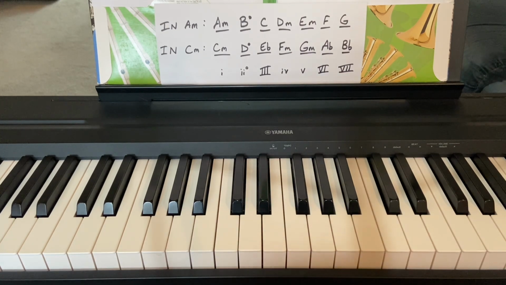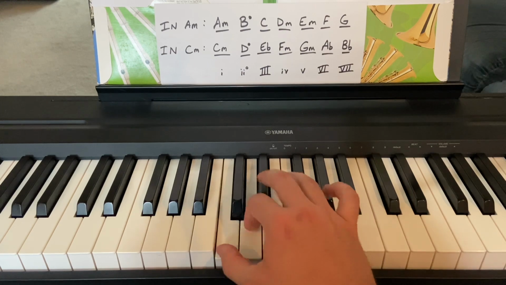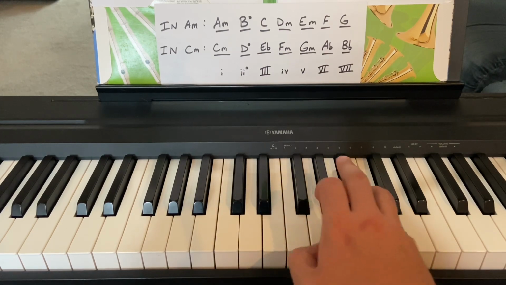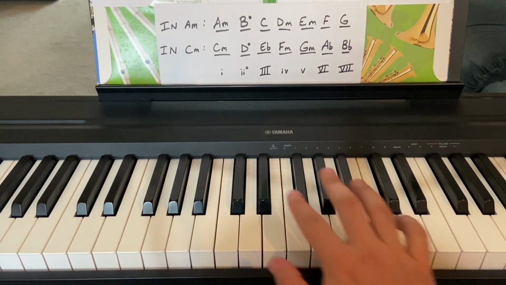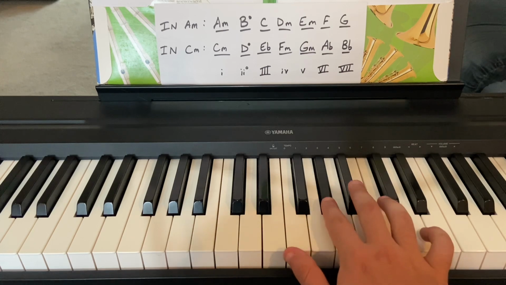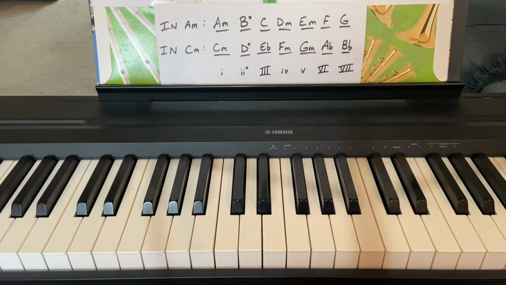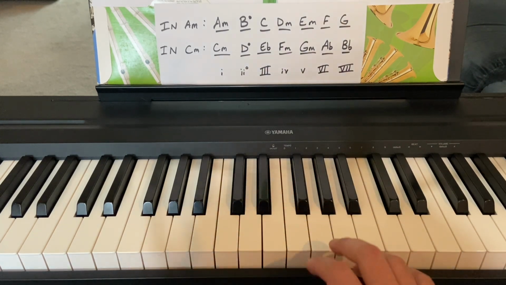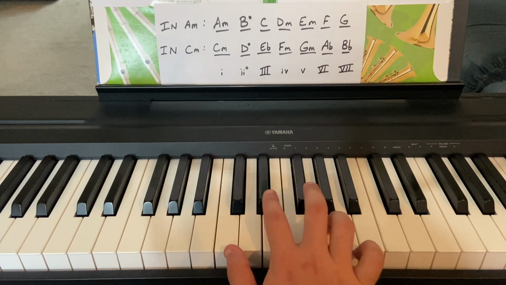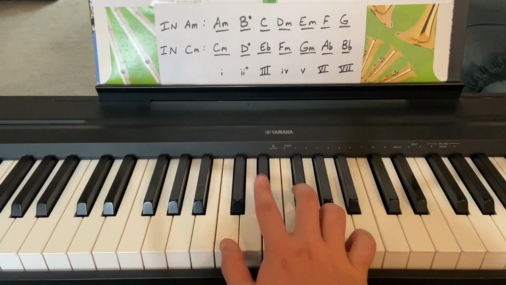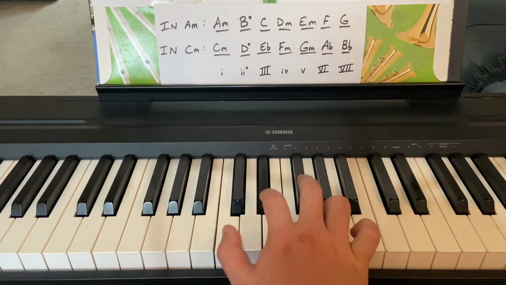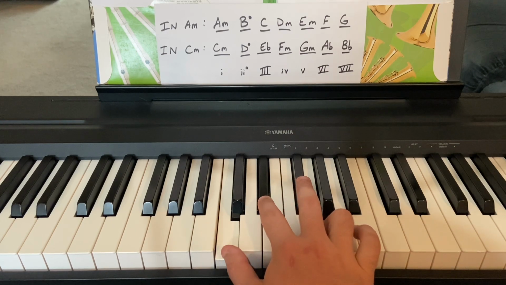Okay, we can do that same thing. Let's do it in another key. Let's try C minor. So remember, in C minor, we have that E flat. We also have an A flat and a B flat. Okay, so in C minor, let's do scale degrees 1, 3, and 5. E flat is scale degree 3. So our first chord is C minor.